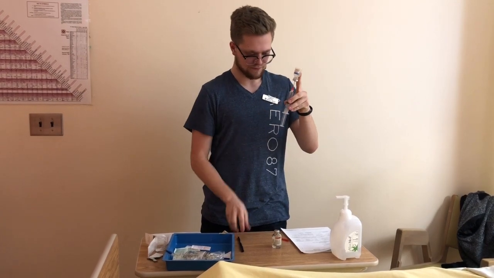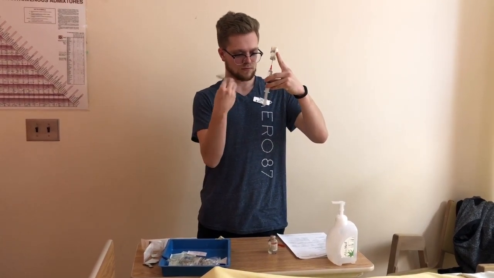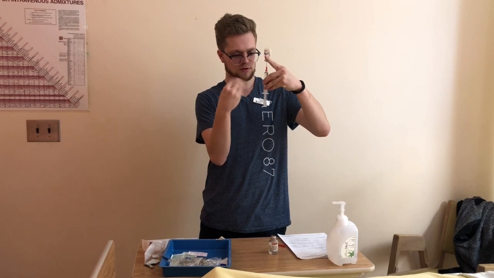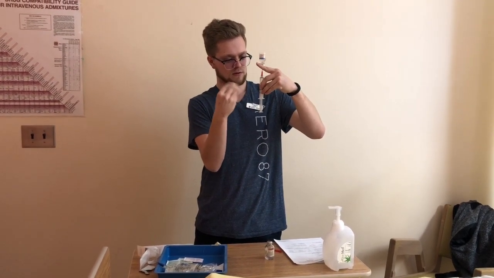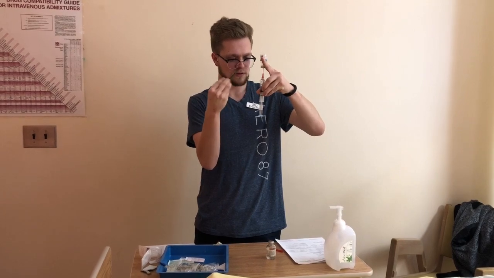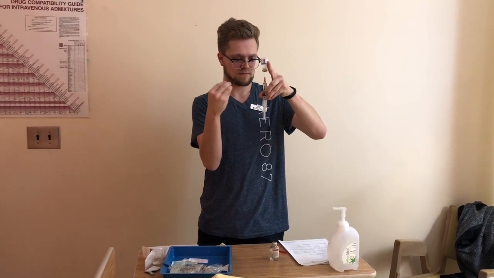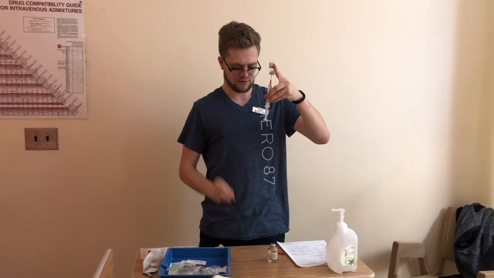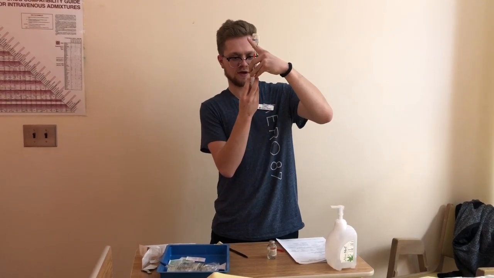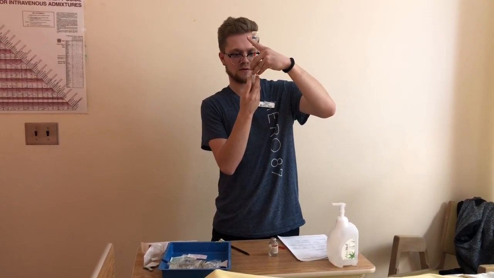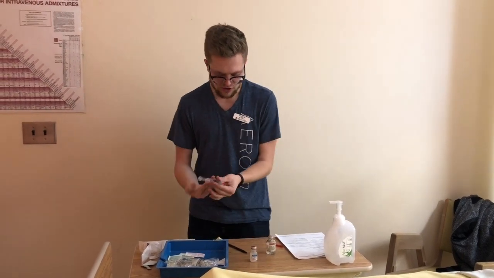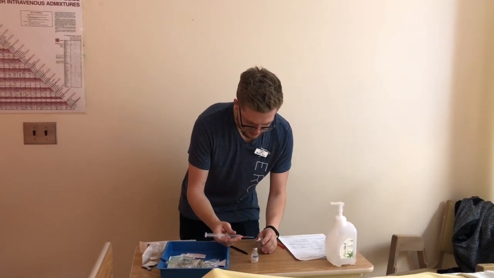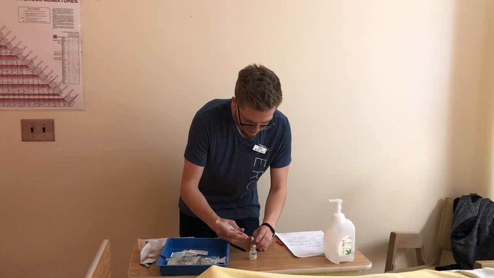Oh, cap went flying there. There we go. Okay. Make sure you got the right amount. Perfect. All right. So take that out. And then we'll be injecting it into our cloxacillin vial here.